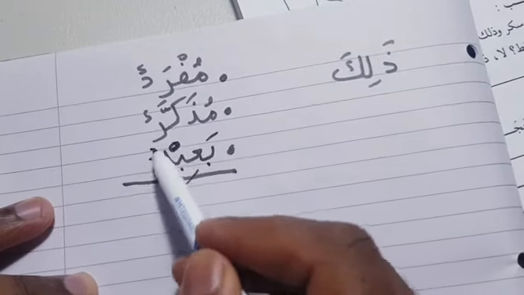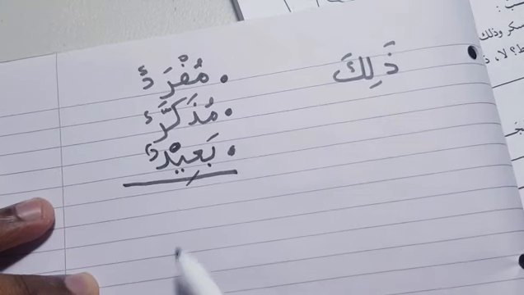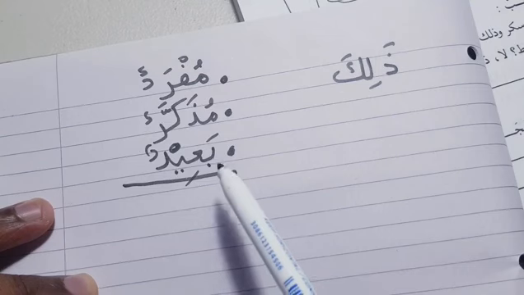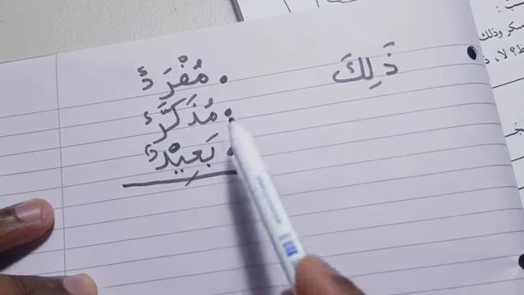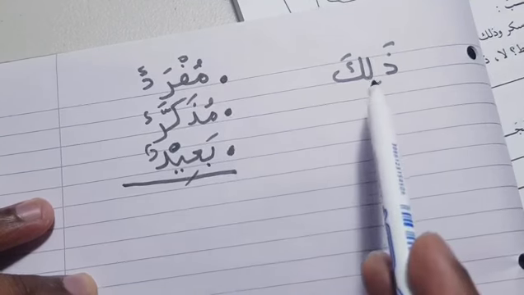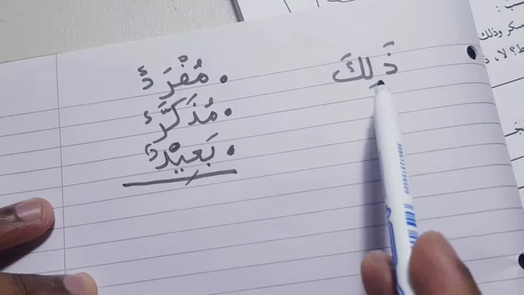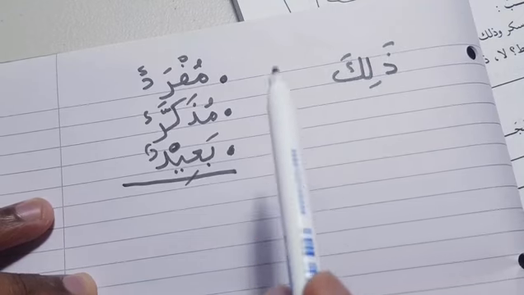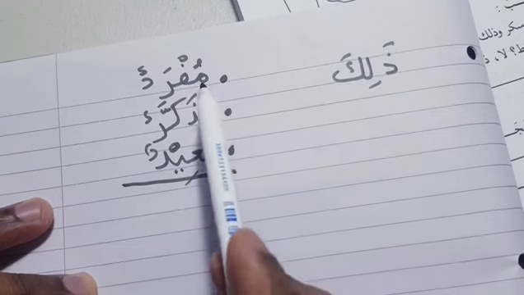بعيد, which means far. So 3 conditions. The object has to be singular, it has to be masculine, and it has to be far away. If these 3 conditions are met, then you can point to that object using ذلك. You can say ذلك رجل. That is a man if it's far away.